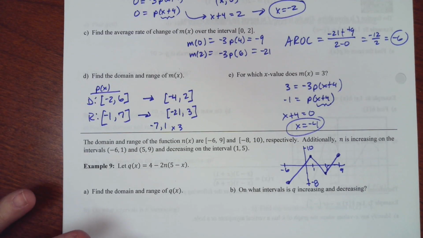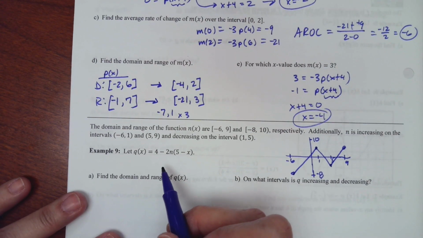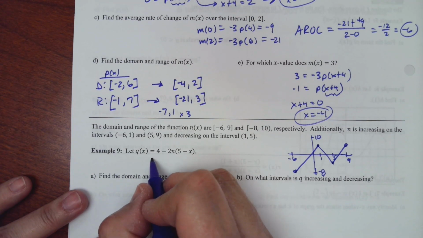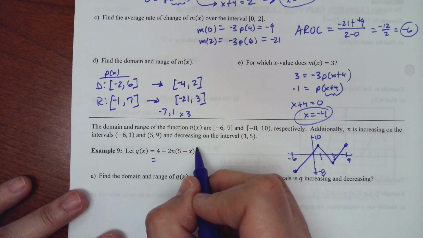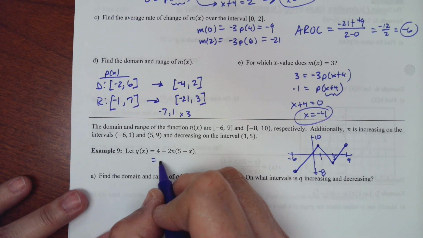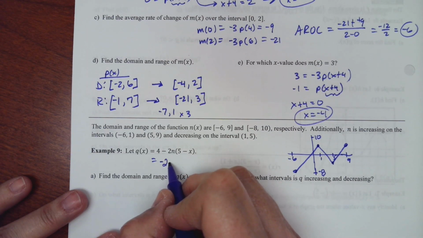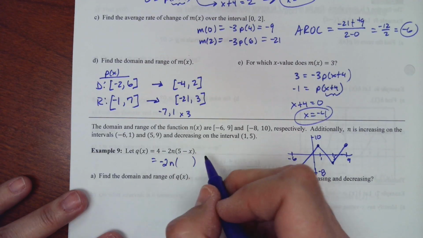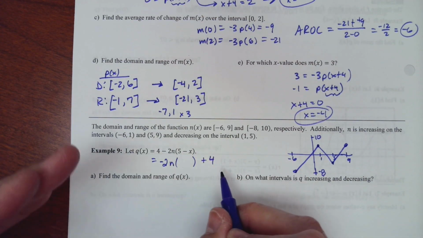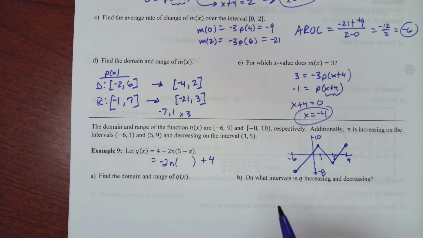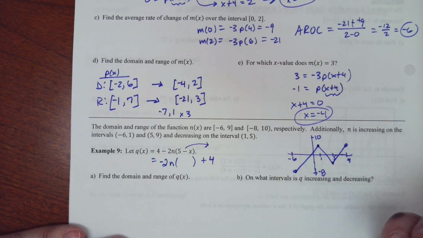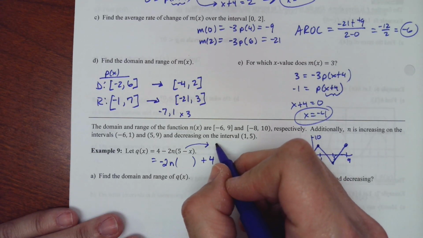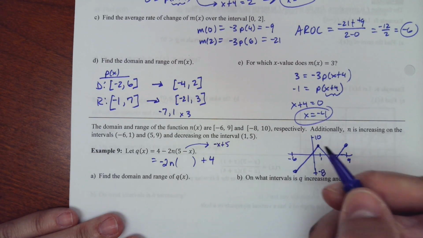Okay, so let's go ahead and look at our function. Oh gosh, this one is horrible. Okay, so I like to write this a little bit of a different way. I'm going to put this 4 on the end. So the -2 is in front, n of, let's leave this for a second, and I'll put the 4 on the back. So now I can see, oh, it's moving up 4. There's been a reflection. Now let's talk about this 5 minus x. That's also kind of weird looking. So let's write that as -x plus 5.